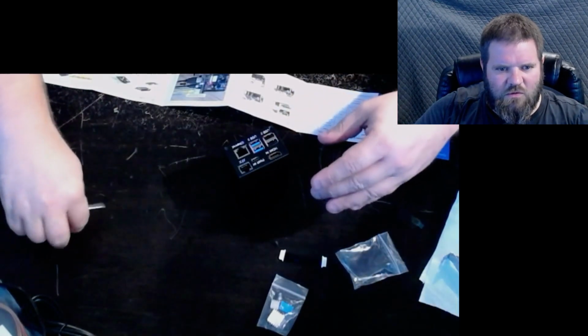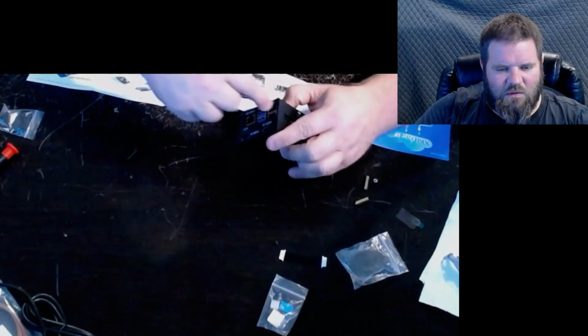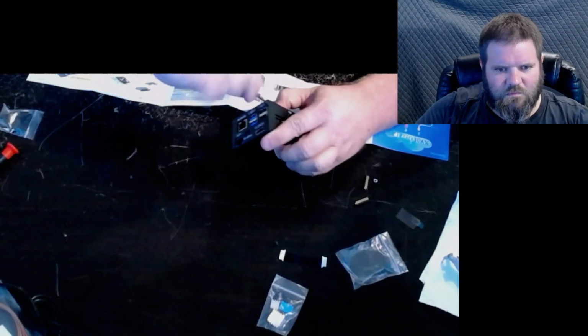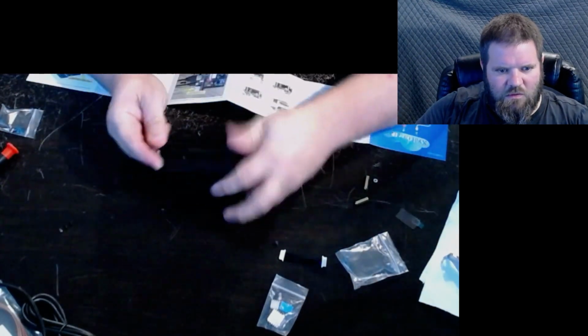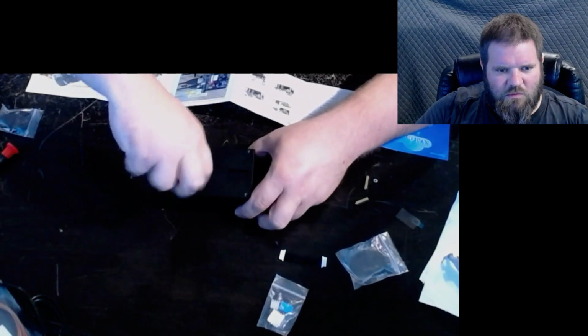There's 2 screws on each side that hold that cover on. And there's 4 screws on top.